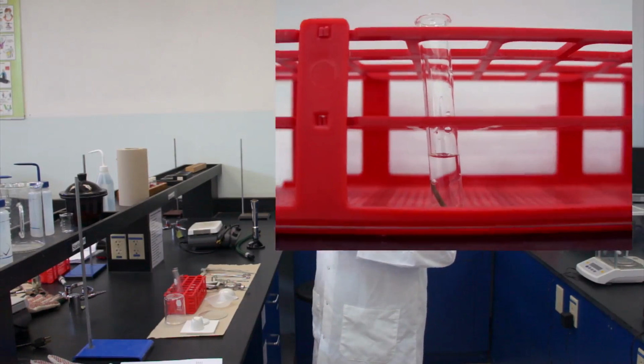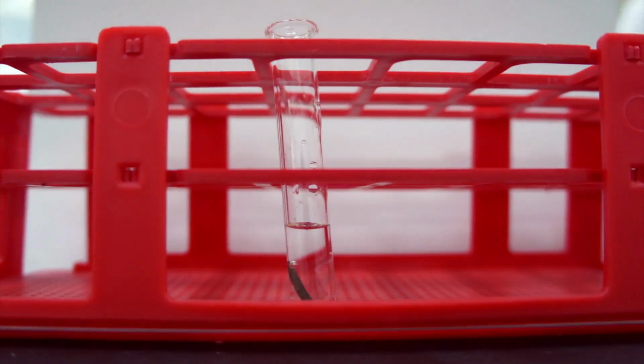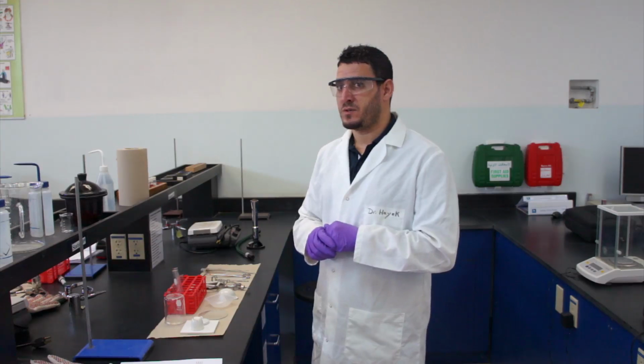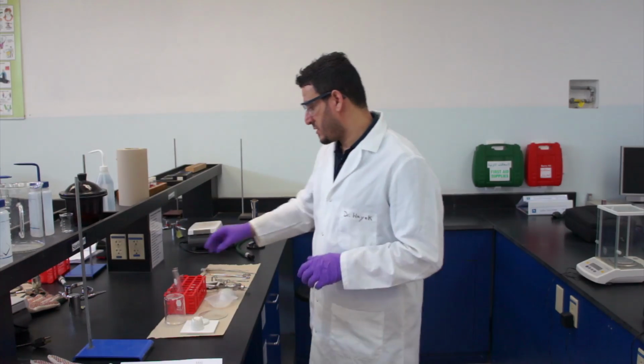Okay? So if we see that the mass changed, it means chemical or physical, you should answer. If we see that it remained the same, so also you have to answer whether what happened was a chemical change or physical change.